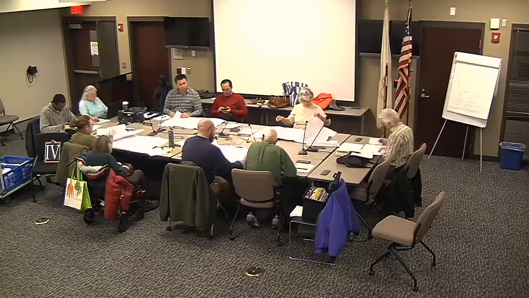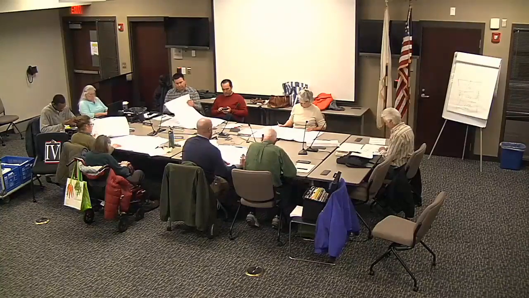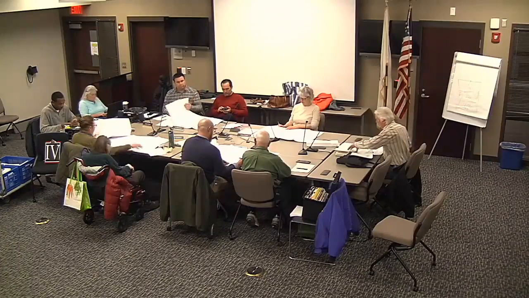If you look at the southwest elevation or the northeast, the dormer is almost a third of the full second story structure from the side view. It's just very large.